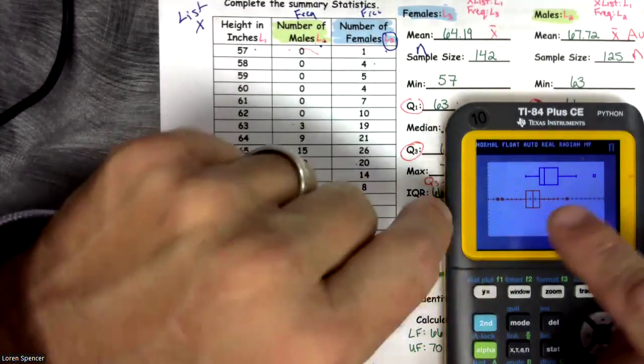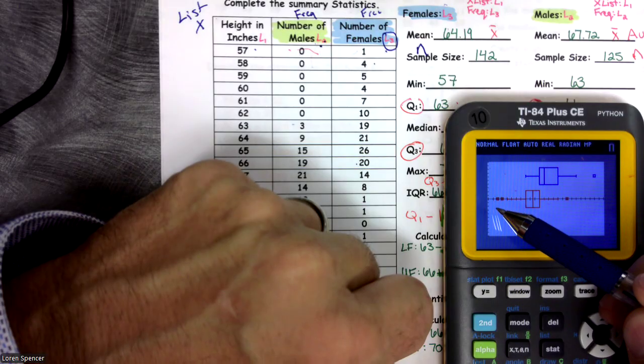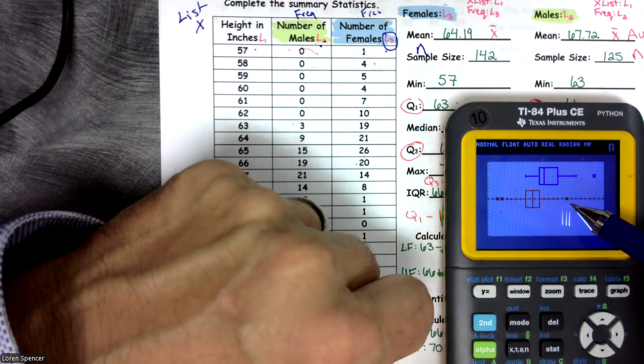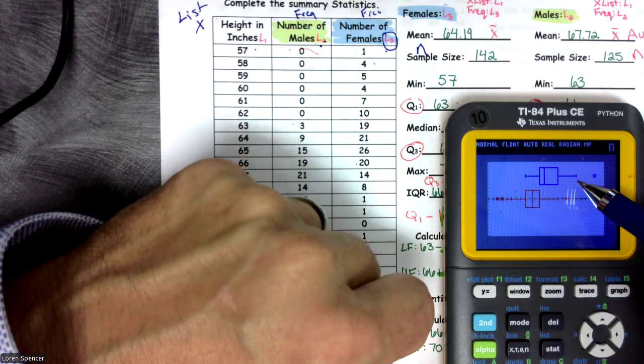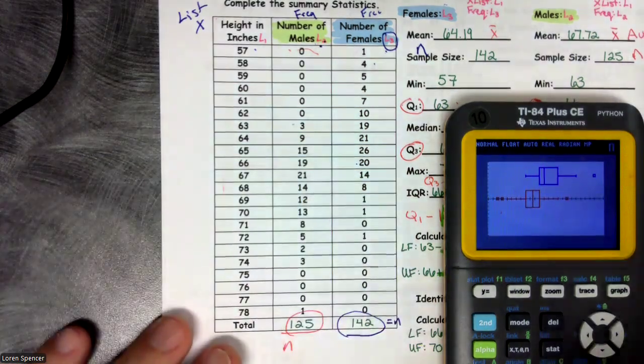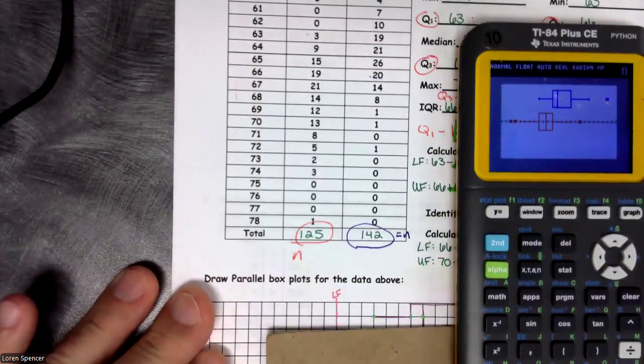And the nice thing is, and look, I have my minimum, which happens to be an outlier. I happen to have 2 on the low side. There's Q1. That's my median, Q3, and this is my max value. I should say this is my maximum value that's not an outlier. So my maximum is actually here. Okay? All right.